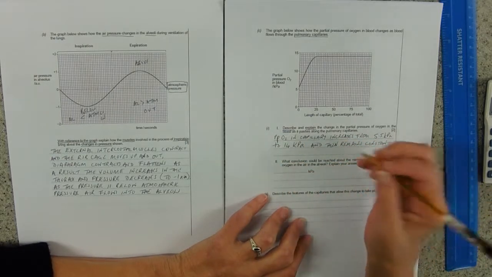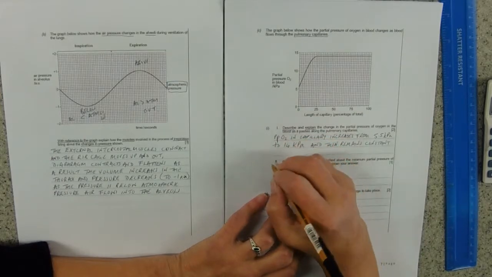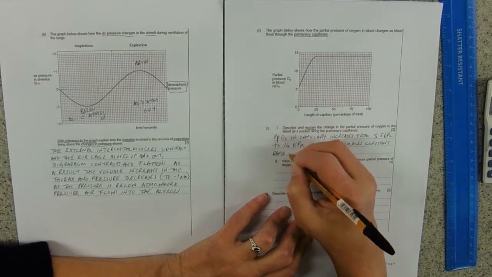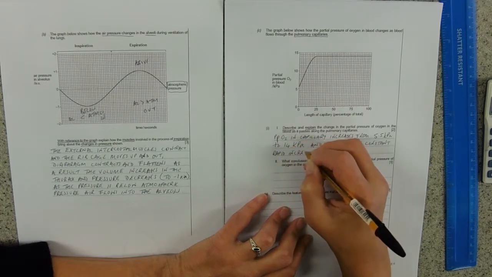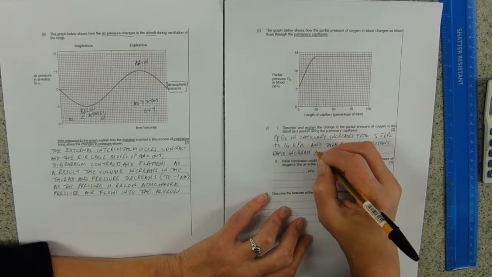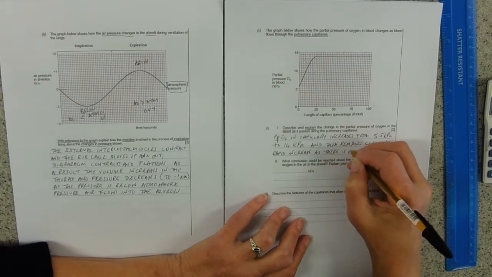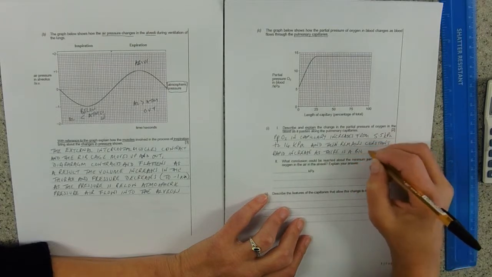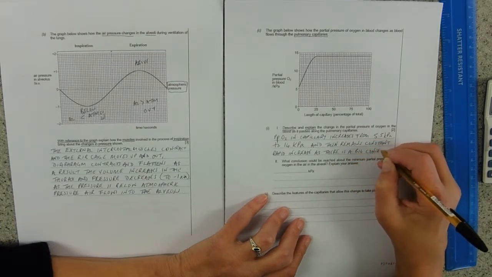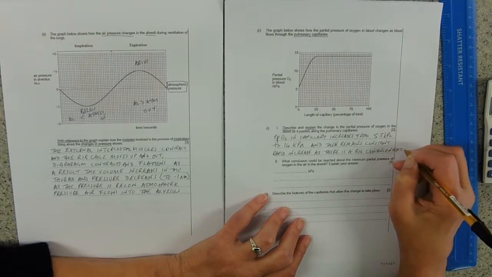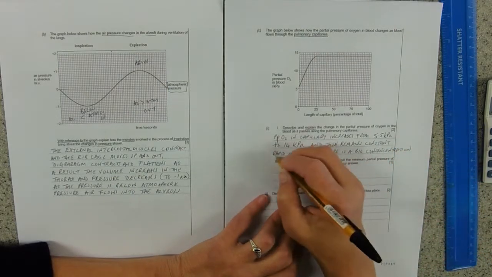So, why is it that shape? So it's a rapid increase as there is a big concentration. Large is probably a better word, but I haven't got room. I've written in the forbidden bit.